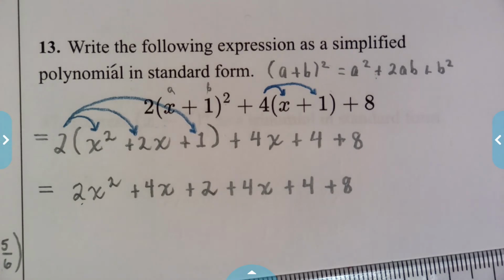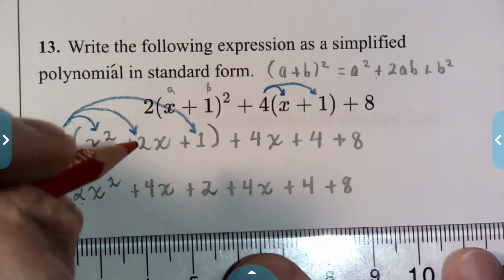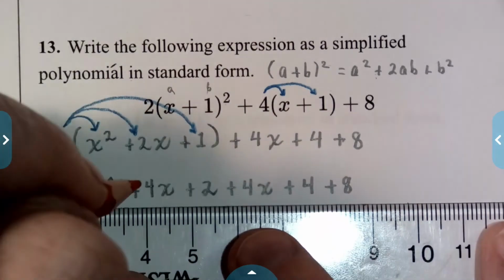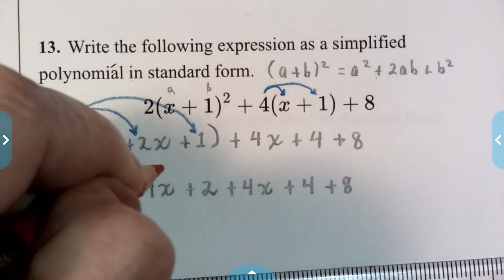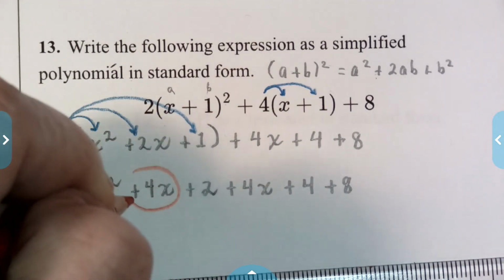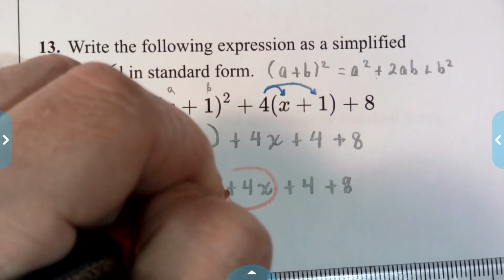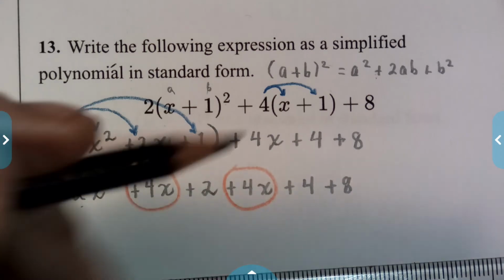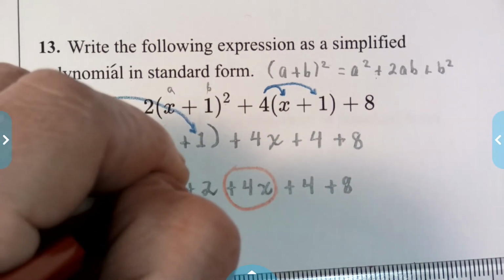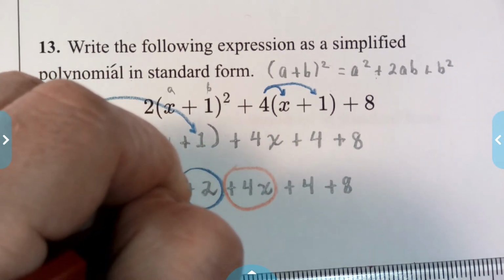Okay, now there's only one quadratic term, 2x squared. So we're only worried about the linear terms and the constants. I'm going to circle the linear terms in red. This is where this double-sided pencil becomes really helpful, and I'll circle the constants in blue.